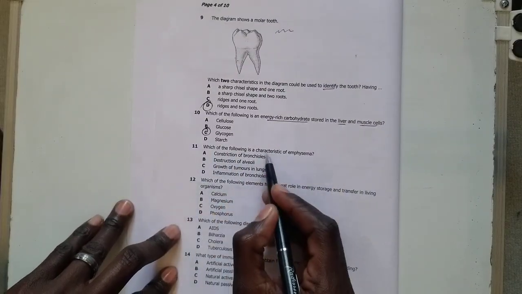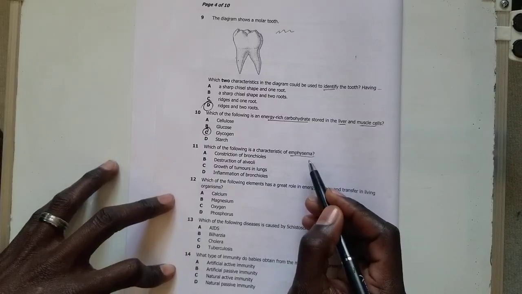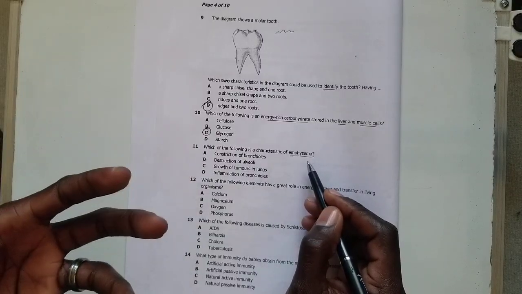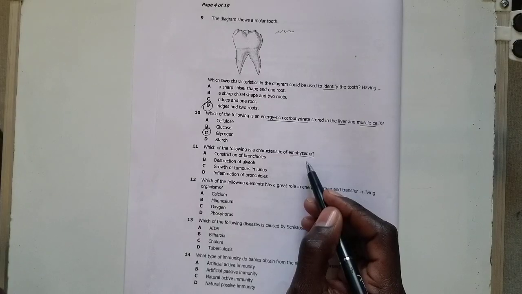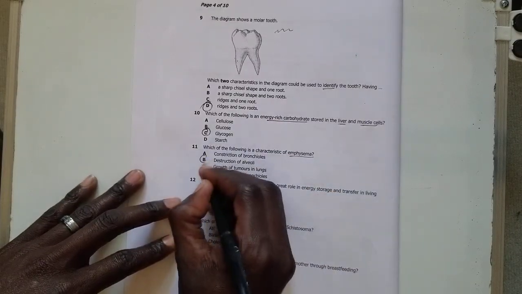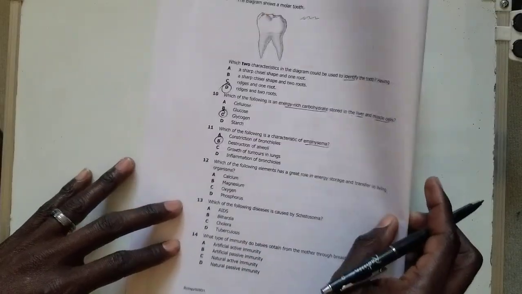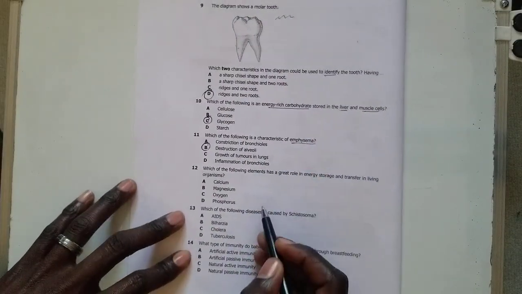11. Which of the following is a characteristic of emphysema? So emphysema is characterized by, when you breathe deeply or very hard, you end up destroying the alveoli or the air sacs. So it is characterized by destruction of the alveolus. That's the characteristic of emphysema.